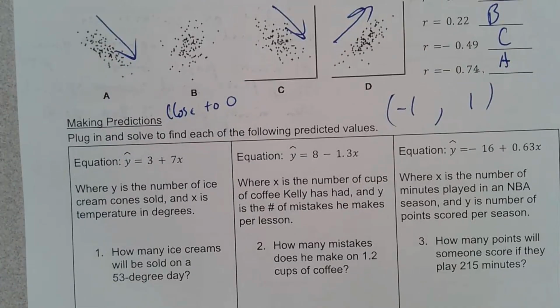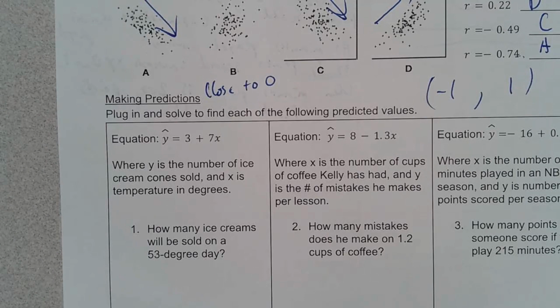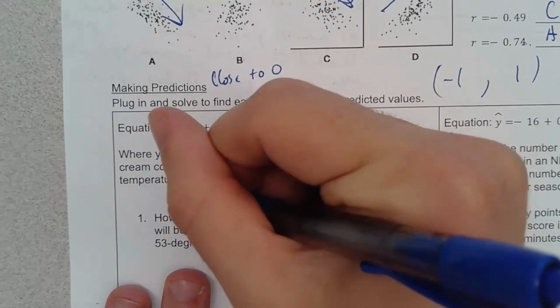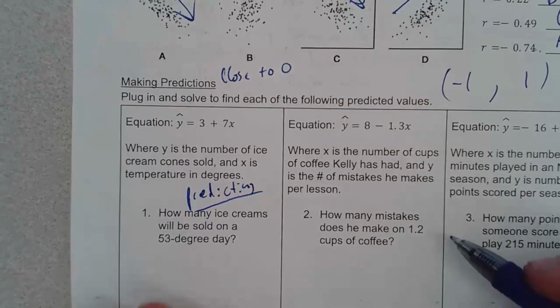Okay. Plug in and solve to find each of the following predicted values. These are the same equations as before. Y is the number of ice creams sold, and X is the temperature in degrees. How many ice creams will be sold on a 53-degree day? I just want to remind you that these are predictions, right? This isn't actual, this isn't reality, but we're predicting.